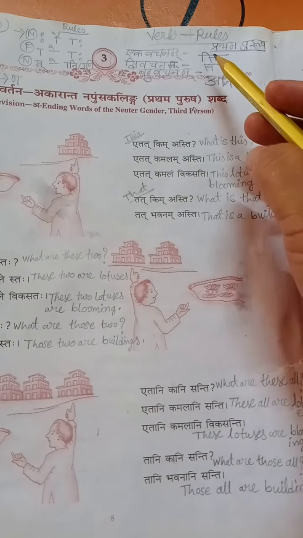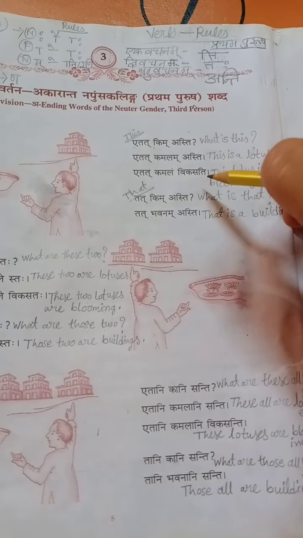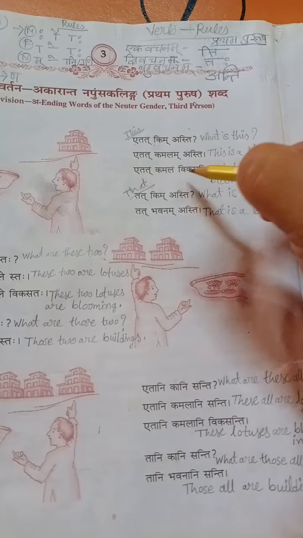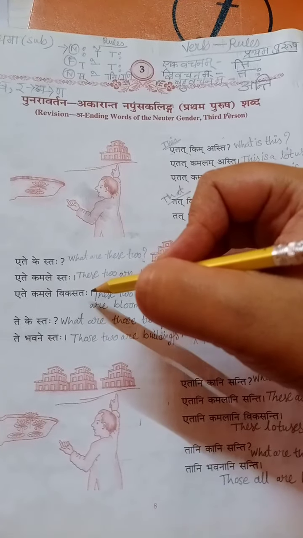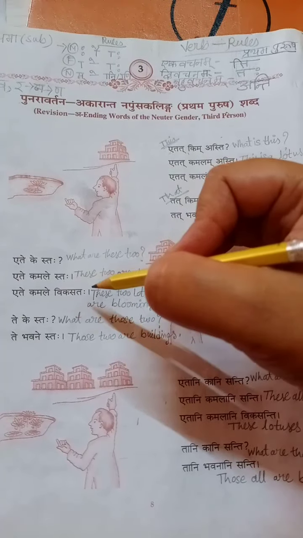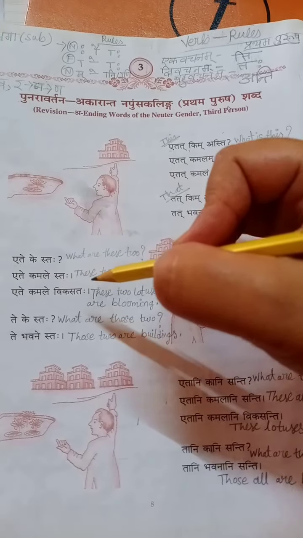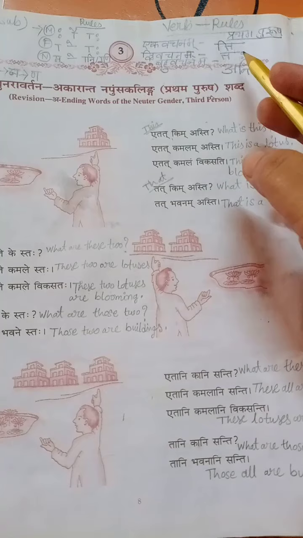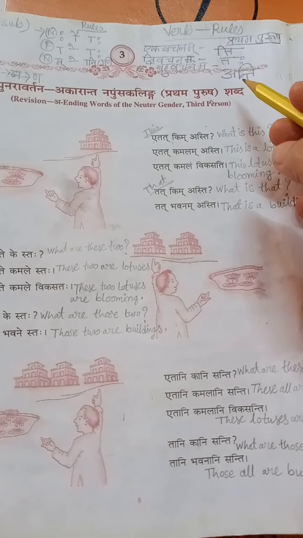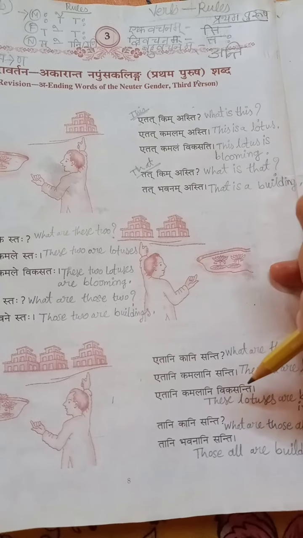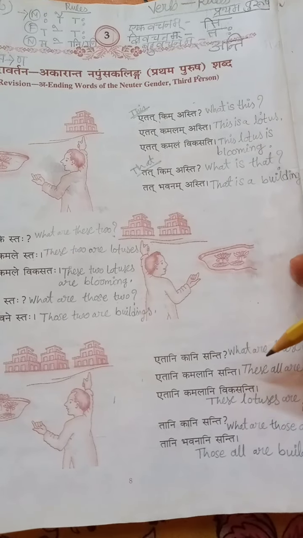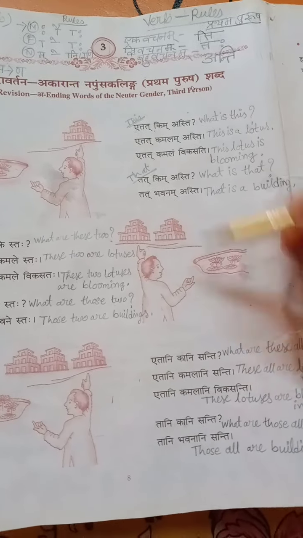Okay. Ti rules: asti, vikasati, khadati, pathati, likhati. Taha rules: staha, vikasataha, khadataha, patataha, nrityataha. Like this we will add. Okay, taha. And anti, how will it add? Like santi, vikasanti, khadanti, pathanti. So like this it will add.